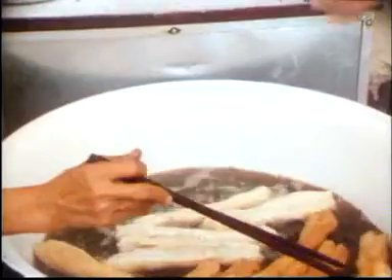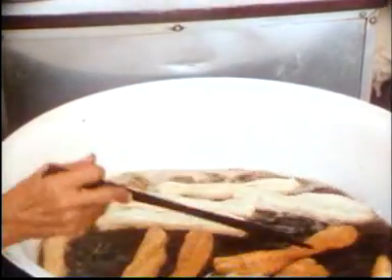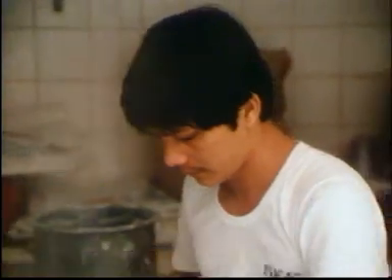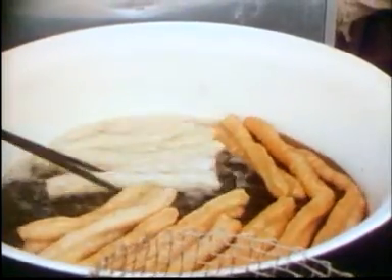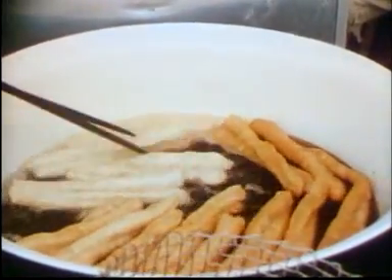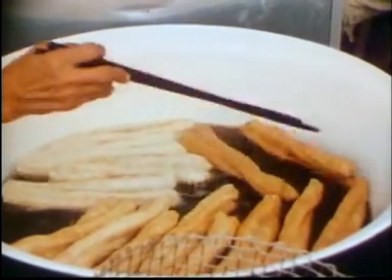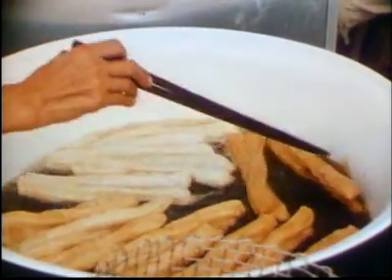He stretches the dough and puts it into a basin of hot boiling oil. Now, what do you get? 油条. What changes do you see? There's a change in size and color. What causes the change? It's the heat of the boiling oil.